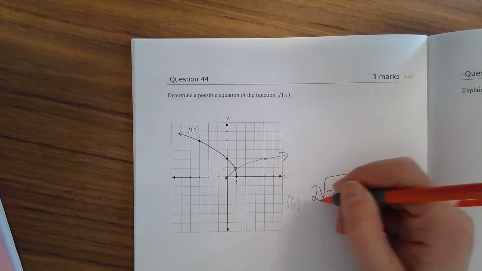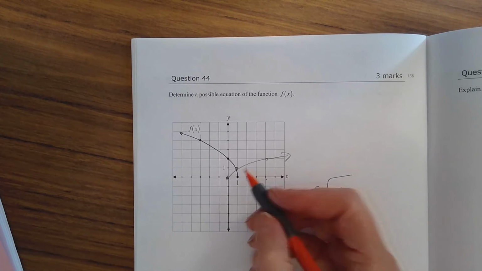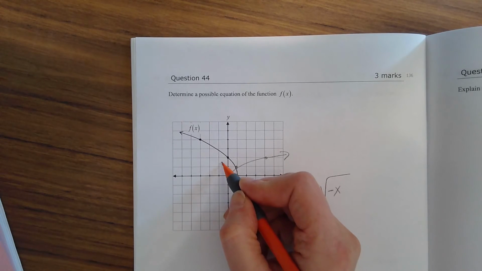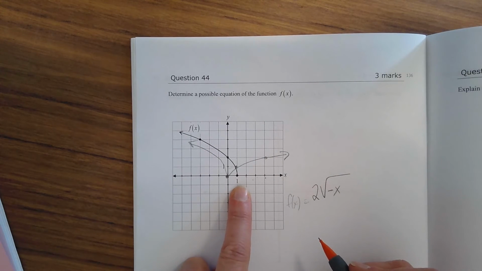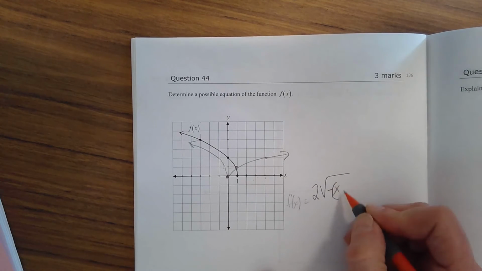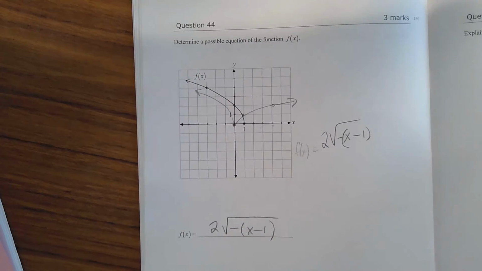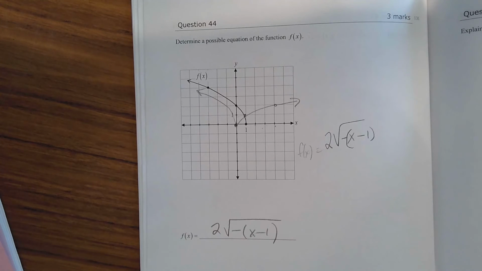Vertical stretch of 2. What else has happened to it? So it flipped, and then vertical stretch, and then something else. If it just flipped and did the vertical stretch, it would look like that. Shifted to the right one, so that looks like this, right? So 2 root minus x minus 1. There are other possibilities, right? But that's probably the most generic possibility. What else?